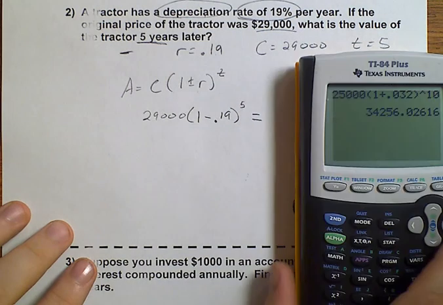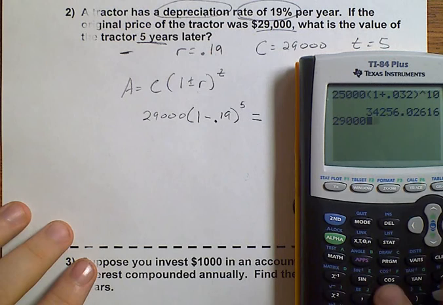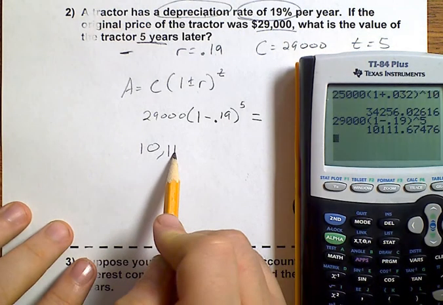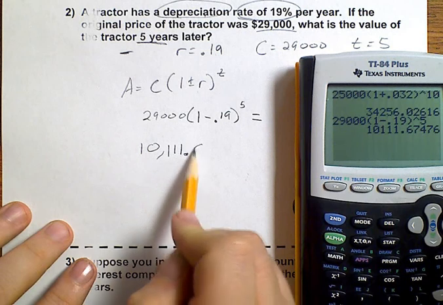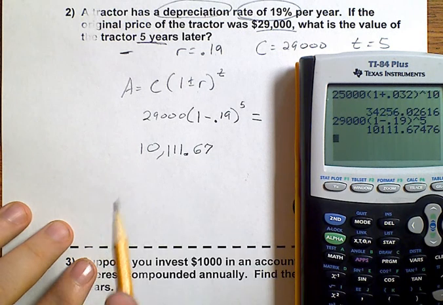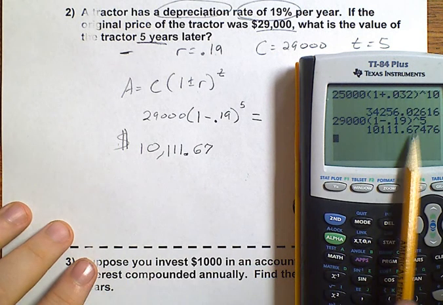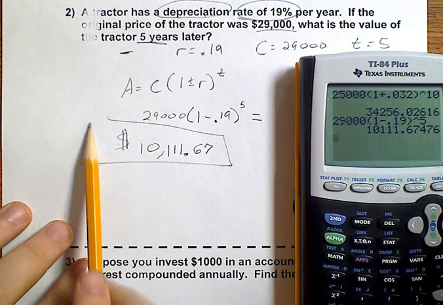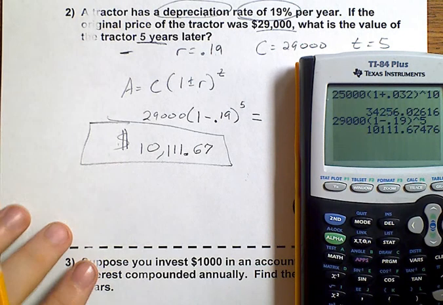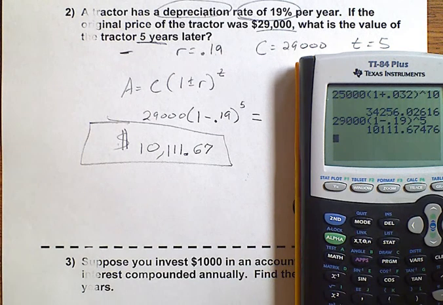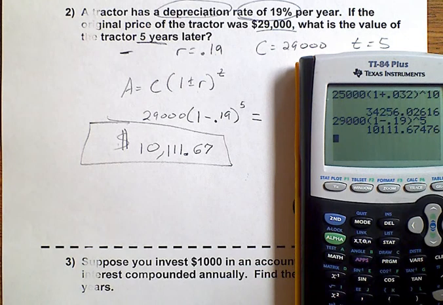We put this in the calculator. We get that it's now worth $10,111.67. Now, because this is money, we need 2 decimal places, and the 4 does not round to 7. So now our tractor is worth $10,111.67 after 5 years. So after 5 years, it's less than half as much as it used to be.